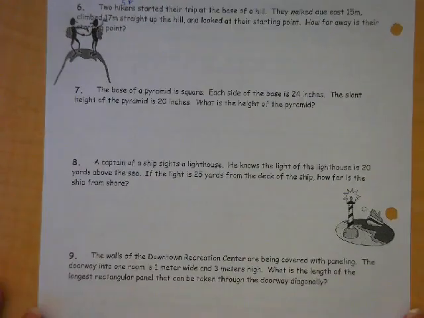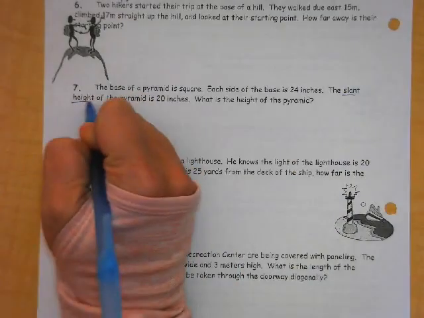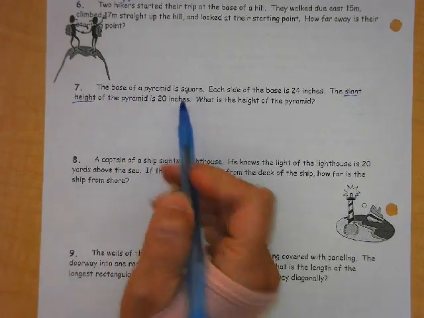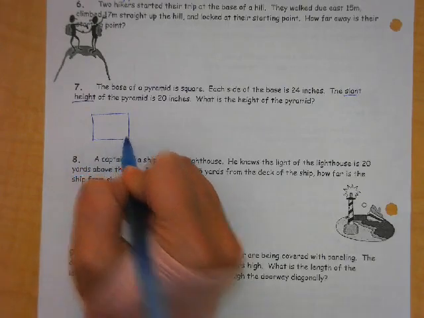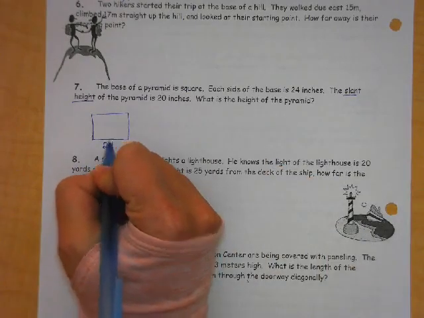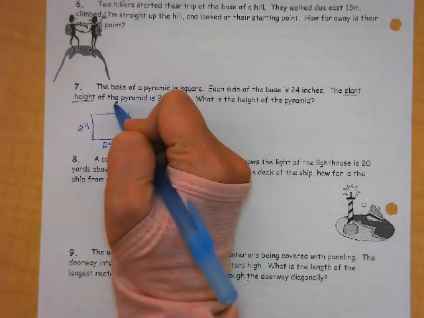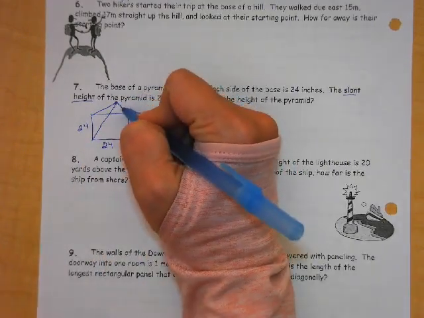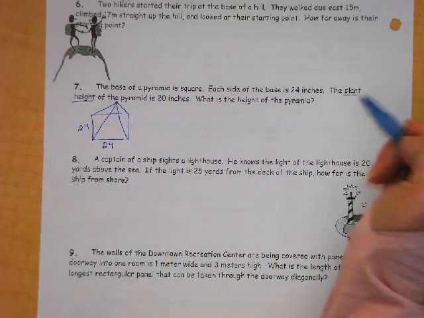Number 7, we have not done slant height yet, so I'm going to help you with this picture. If we look at a pyramid, we have the base is a square. All right, here's your square base. Each side is 24. Now, I'm going to put a little dot up here. This is the top or the apex of my pyramid. So when I draw this, it kind of looks three-dimensional. Do you see that? And it says the slant height.